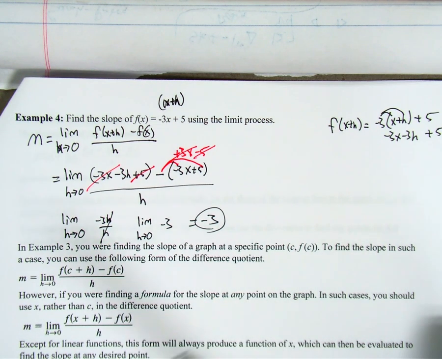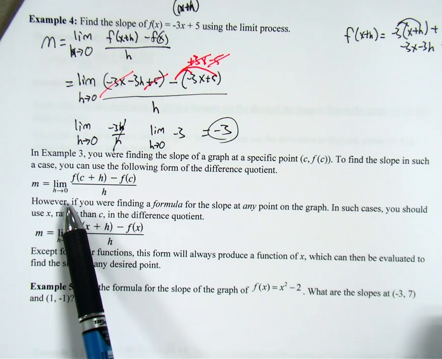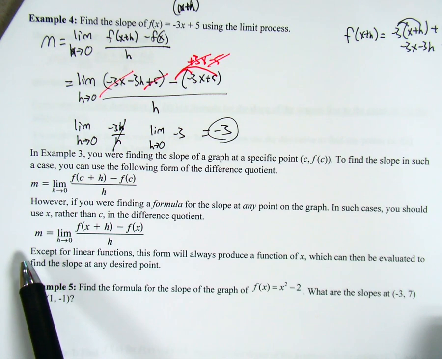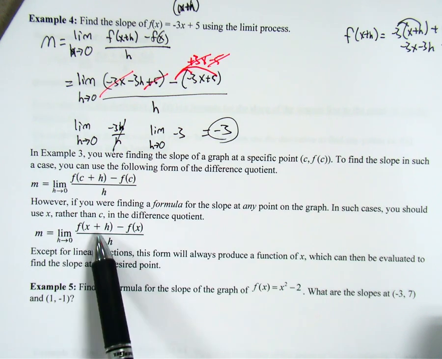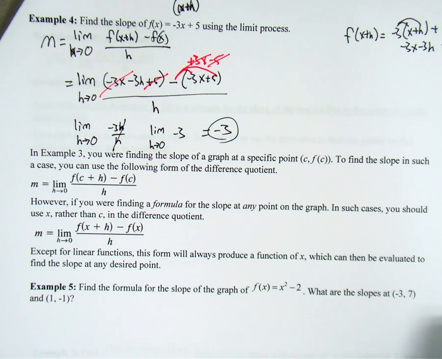If the question is going to be just like a one-time question, it can be helpful to put the number in. If it's going to be a multi-step question where you're going to have to answer multiple problems for the same function, it might be helpful to have the formula and leave the x in there. Okay?